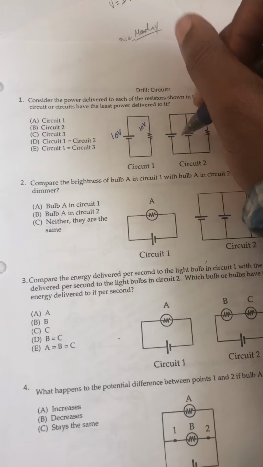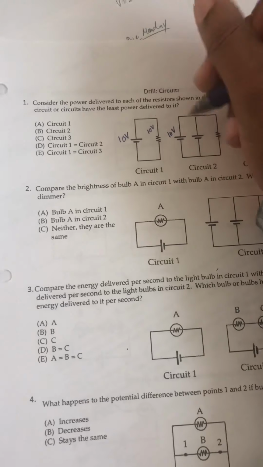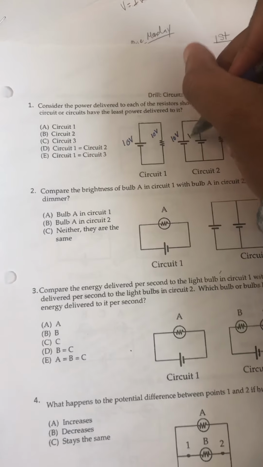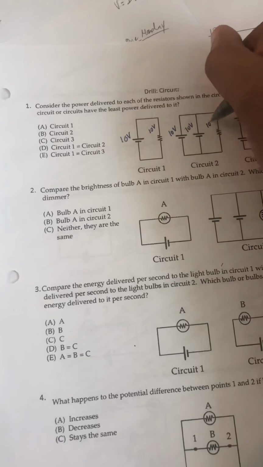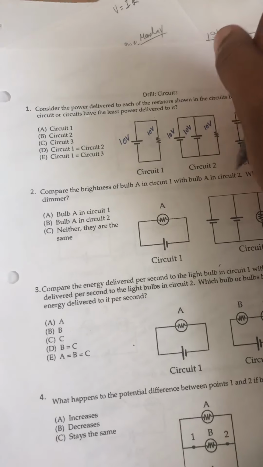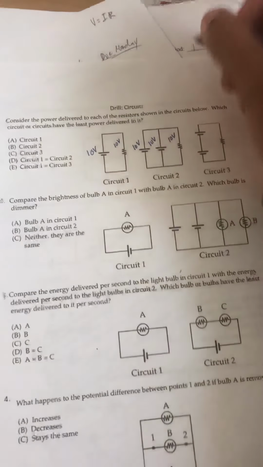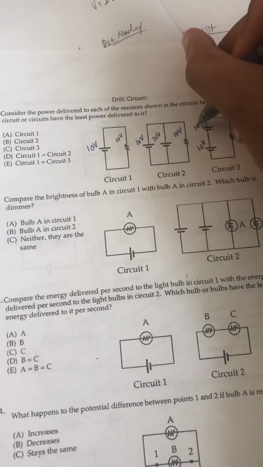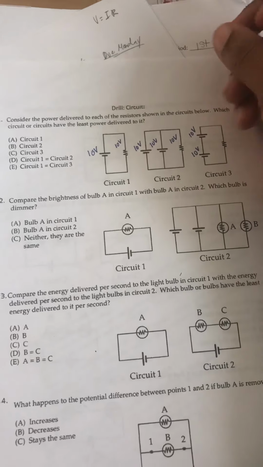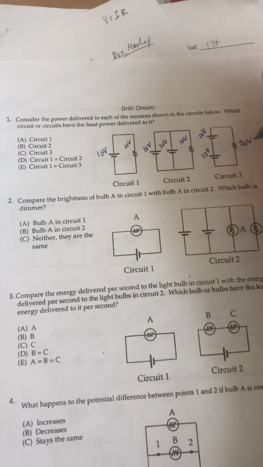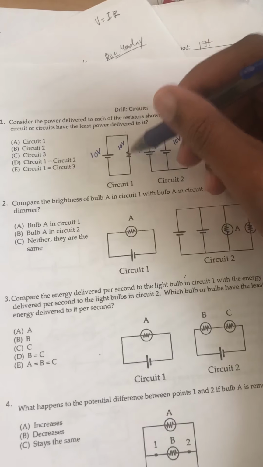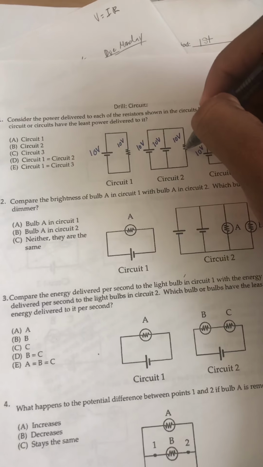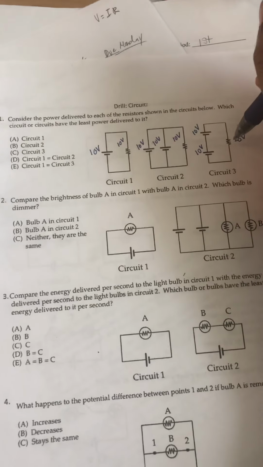Now for circuit 2, if this battery is 10 volts, then since they're all parallel, this one's going to be 10 volts, and this one is also 10 volts right here for this resistor. Now right here, if this is a 10 volt battery and this is a 10 volt battery, since this one is in series, those voltages would add up for the resistor. So this resistor would have 20 volts. So this resistor gets 10 volts because it's in parallel. This one gets 20 volts because the voltages add up since it's a series circuit.